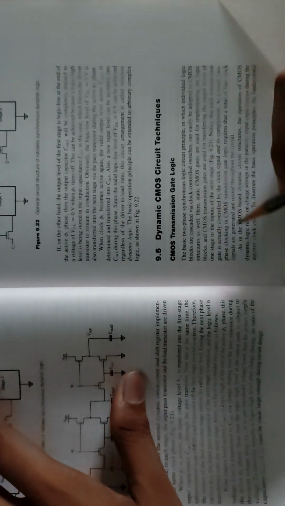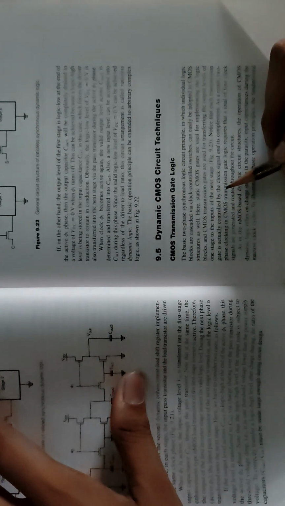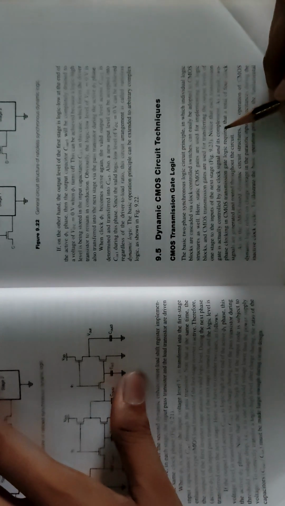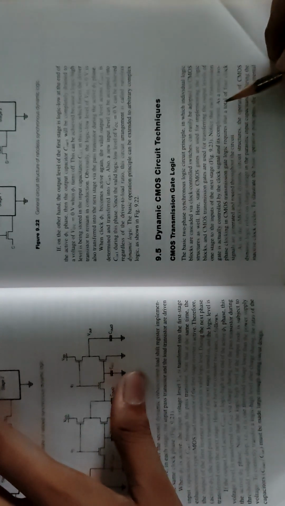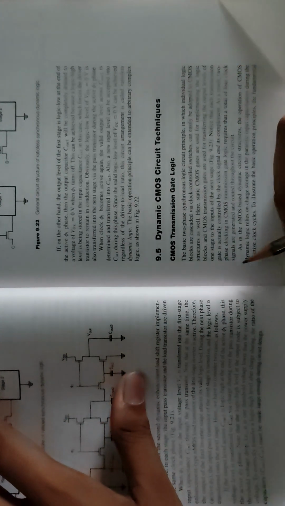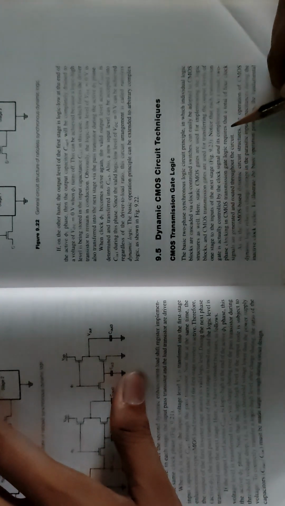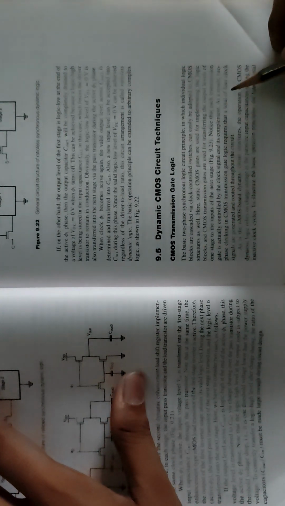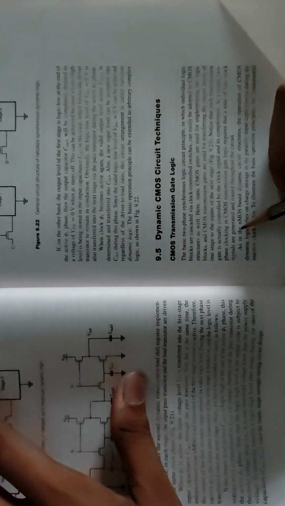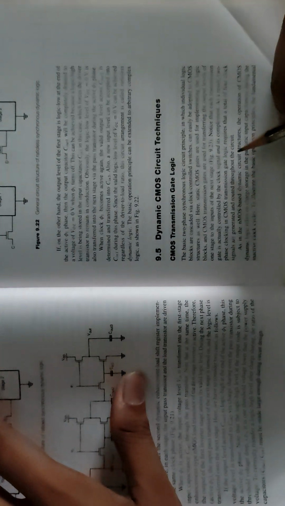Notice that each transmission gate is usually controlled by the clock signal and its complement. As a result, two-phase clocking in CMOS transmission gate logic requires that a total of 4 signals are generated and routed throughout the circuit.